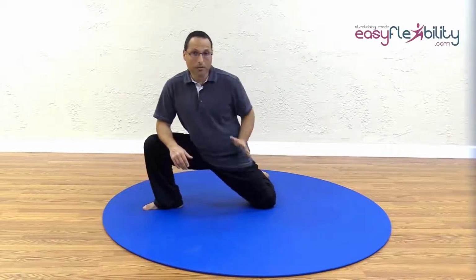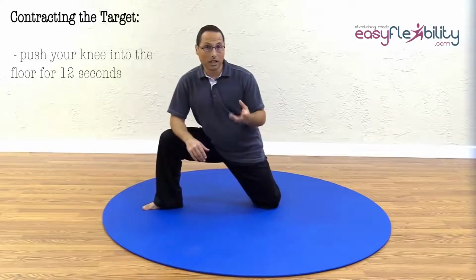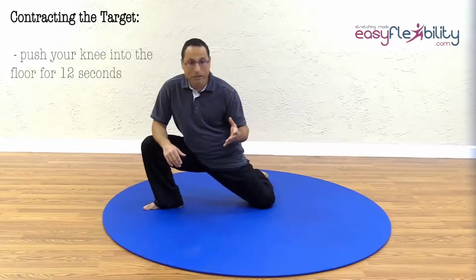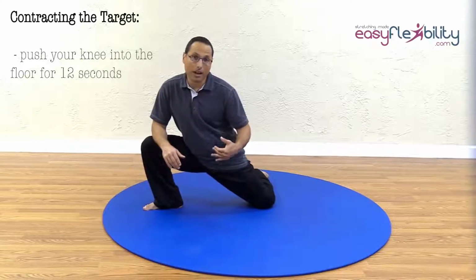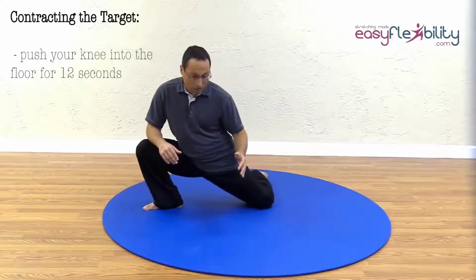So for example, I'm going to contract my target, so I'm going to pull my knee into the floor. It's a static contraction, nothing is moving, but I'm fatiguing the muscles. After that contraction, about 10-12 seconds, I'm going to go into leverage and I can go deeper into the target. So that's one way to apply modality.